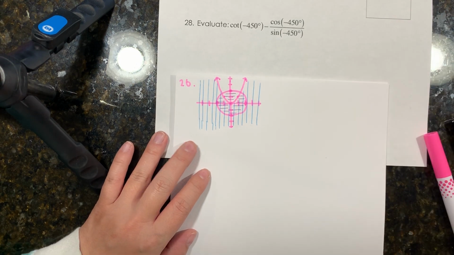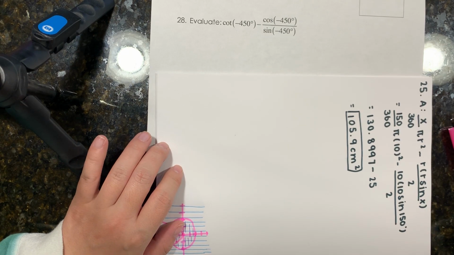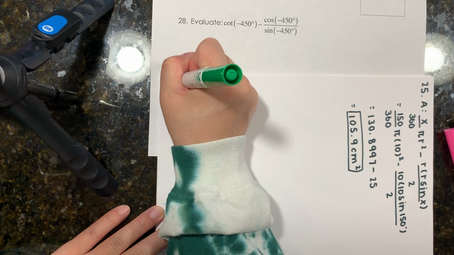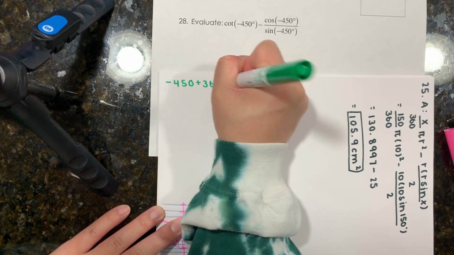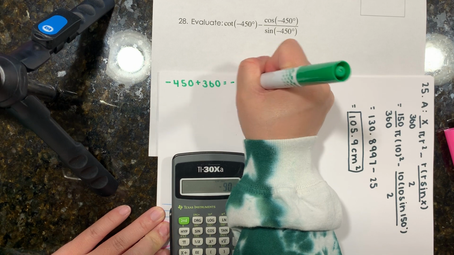Then lastly, we're looking at number 28. Negative 450 is greater than 360. So what I need to do is I'm going to add 360 to that, which is going to give me negative 450 plus 360 would give me negative 90.